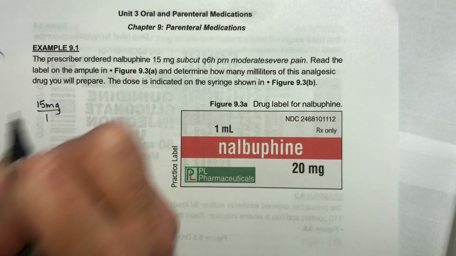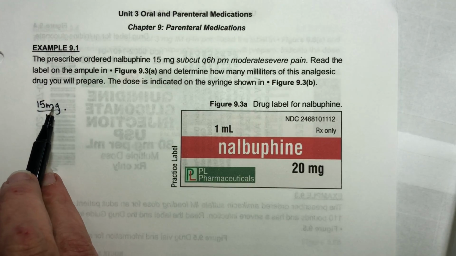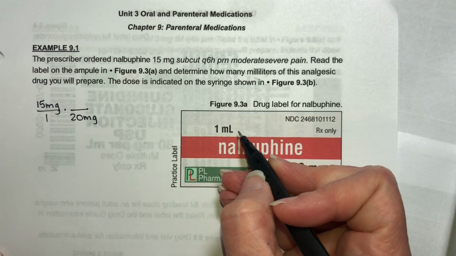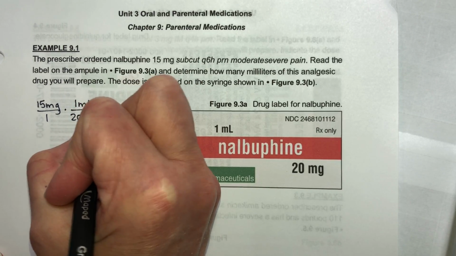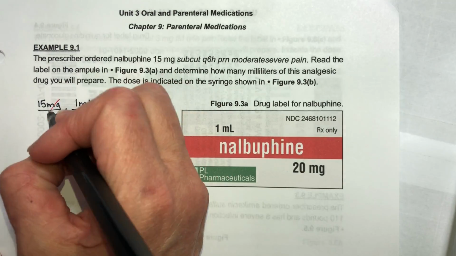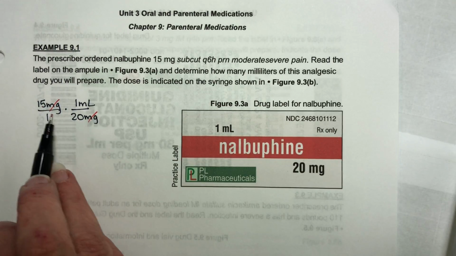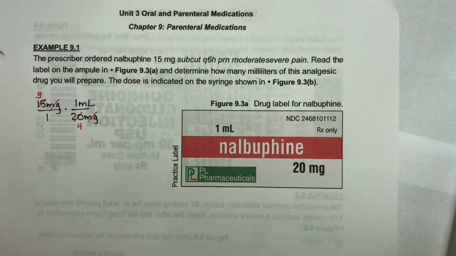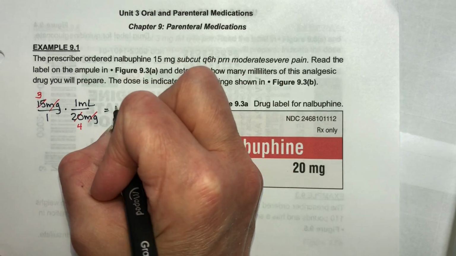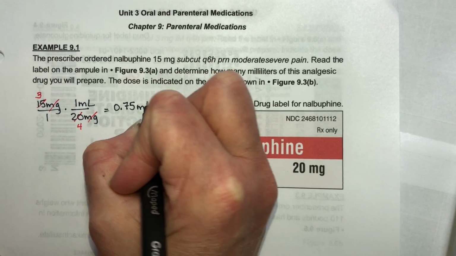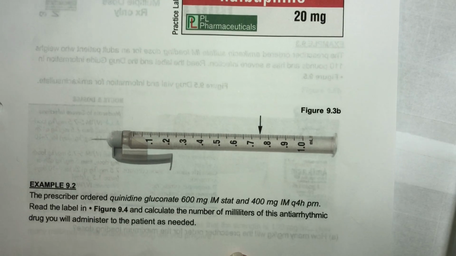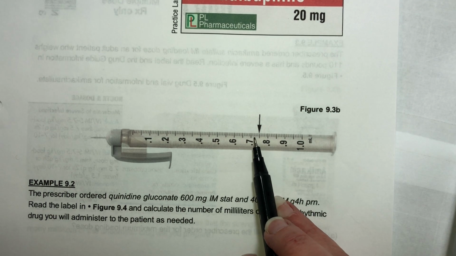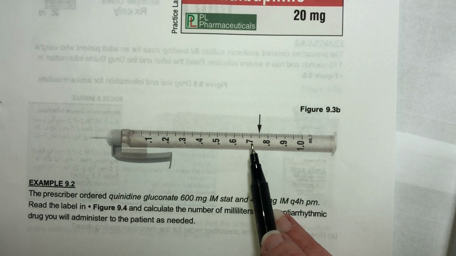I'm going to put this over a 1 times, I'm trying to cancel out the milligrams, so I'm going to put 20 milligrams down here to 1 milliliter here in the top. The milligrams cancel, and if you reduce this, divide both of these by a 5, you get a 4 here and a 3 here. So 3/4 is 0.75 milliliters. And if you look at the syringe, you can see that on this one, it's between 0.7 and 0.8, and each of these little tick marks is a 1, and so it is 0.75.